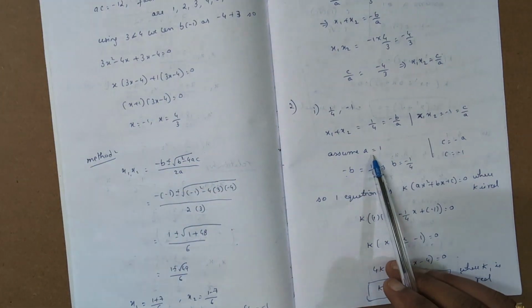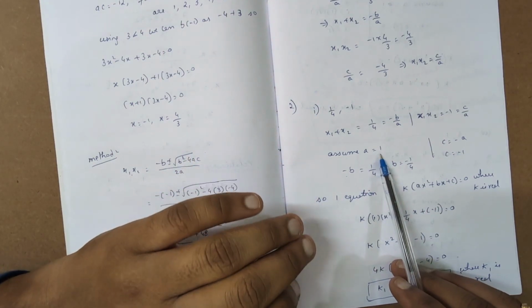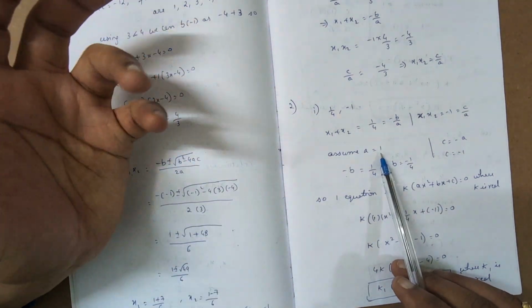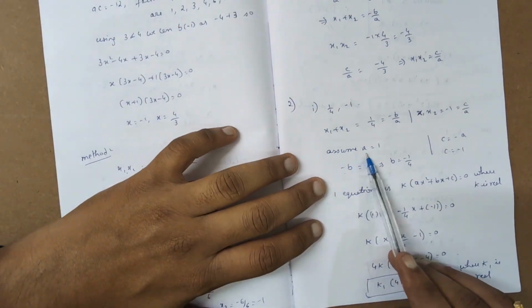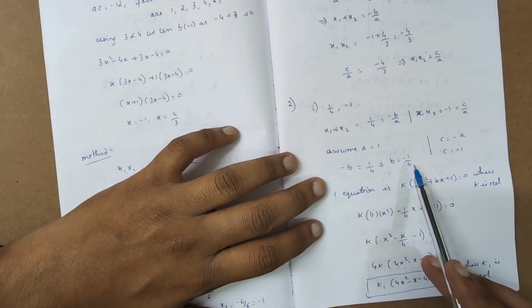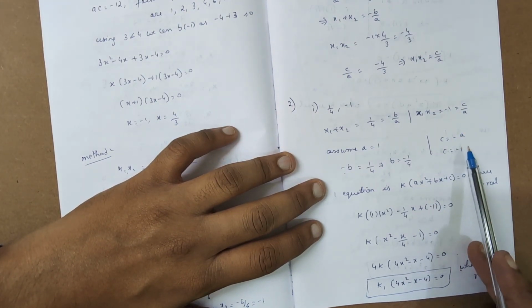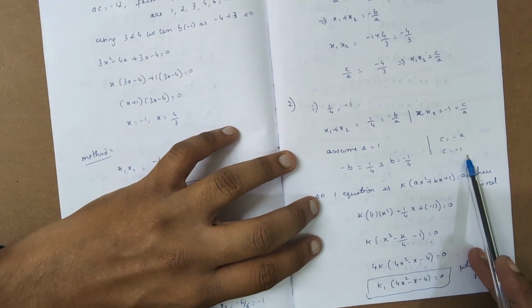Let us assume that a equal to 1, because we need to have one quadratic equation; it doesn't mean that it has to be the exact value. It can be any case, that is a scalar multiple. So assuming a as 1, we will get minus b equal to 1 by 4, that is b equal to minus 1 by 4. In the same way, c equal to minus a, and a is, as I mentioned, 1, so c will become minus 1.